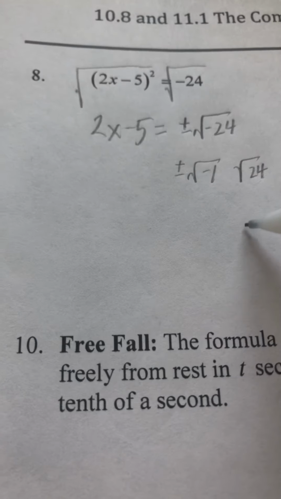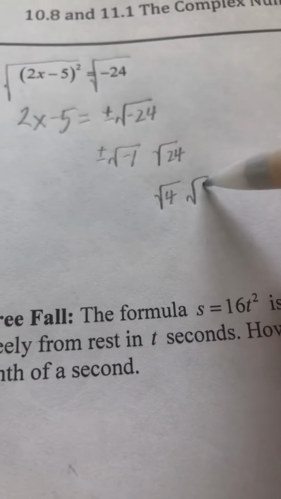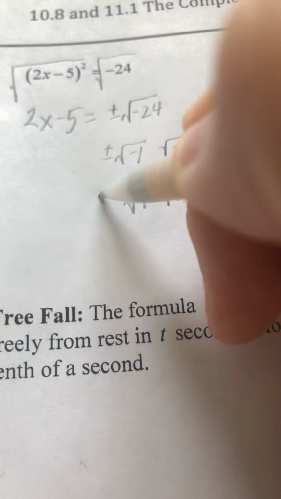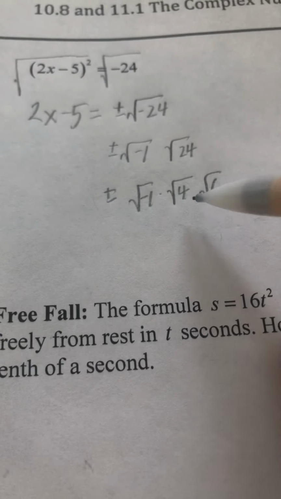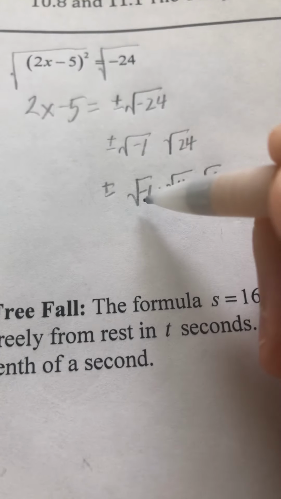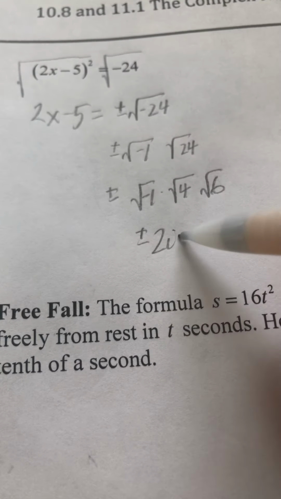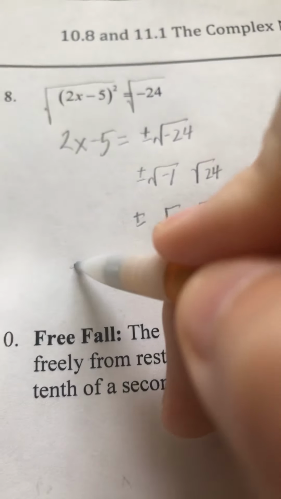Root 24 can be simplified by breaking it up into root 4 times root 6. And probably a lot of you can go straight from here to the simplified version. So that's 2, this is i, and that'll just stay radical 6 because there are no other perfect squares that are factors there.